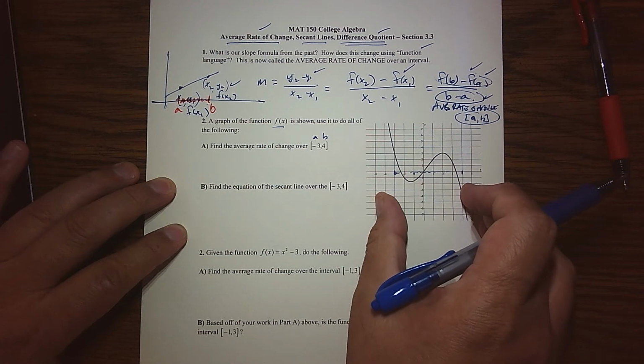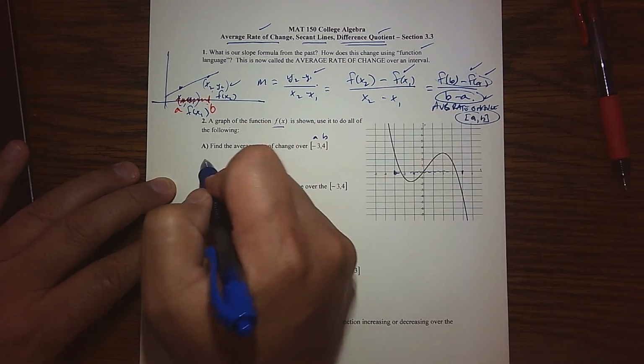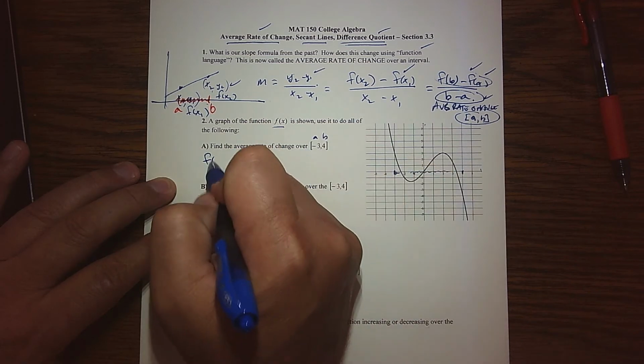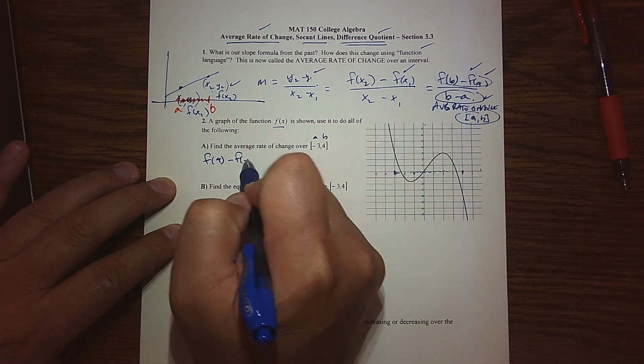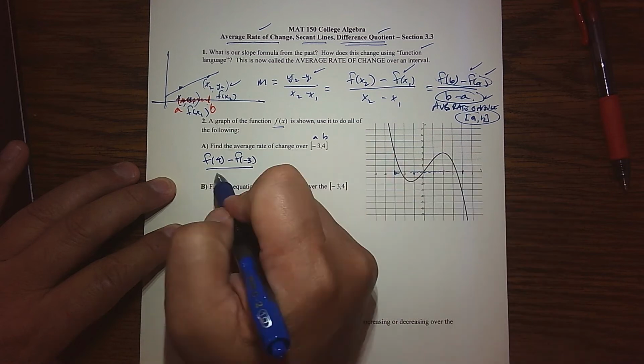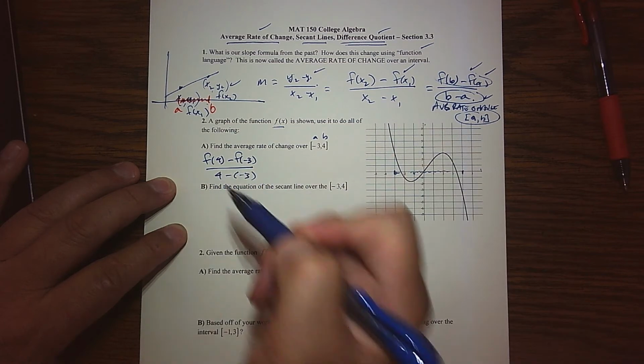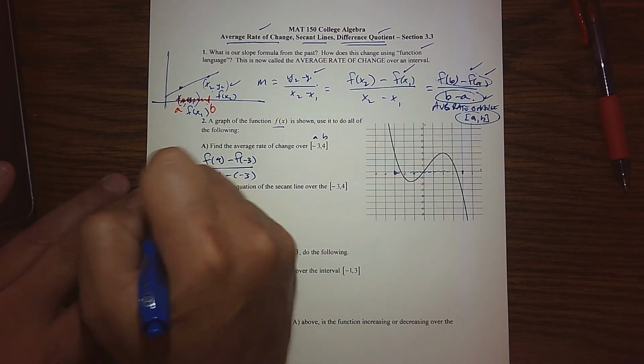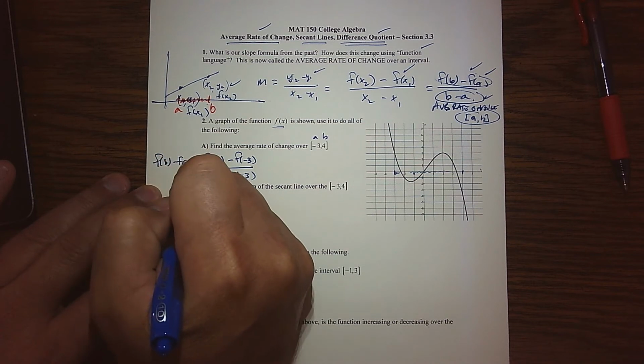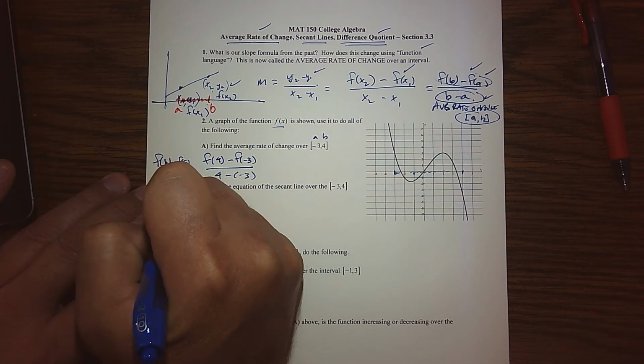It's a pretty big interval. By formula, this is f of 4 minus f of -3, all divided by 4 minus -3. Let me rewrite the formula a little closer here.